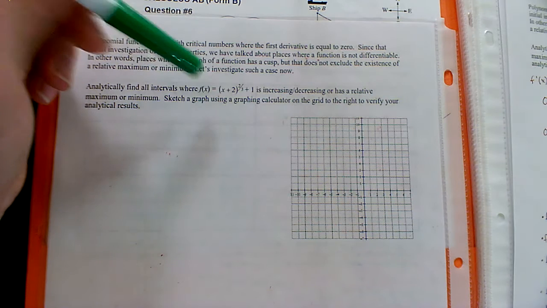So analytically, find all intervals where f of x equals (x plus 2) to the 2/3 power plus 1 is increasing, decreasing, or has a relative max or min. After we do that, we'll sketch a graph to verify our results.